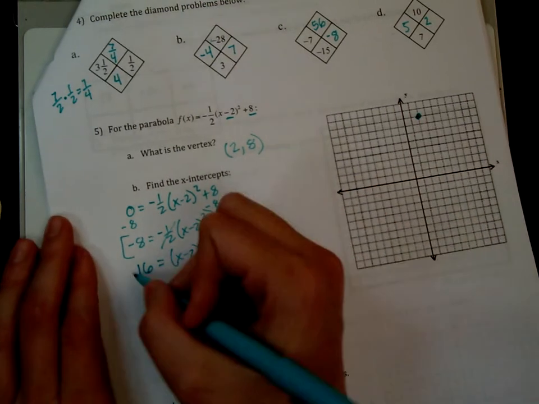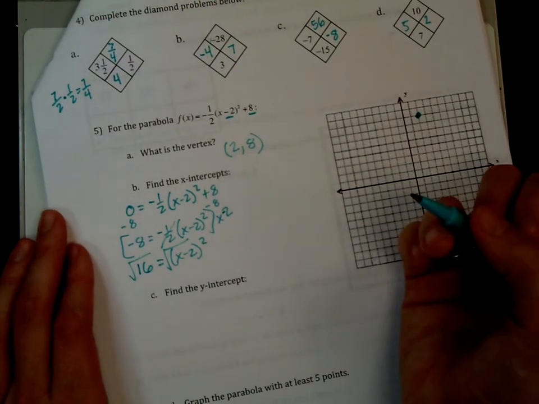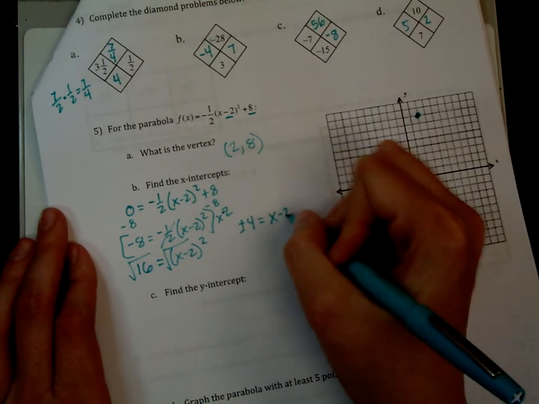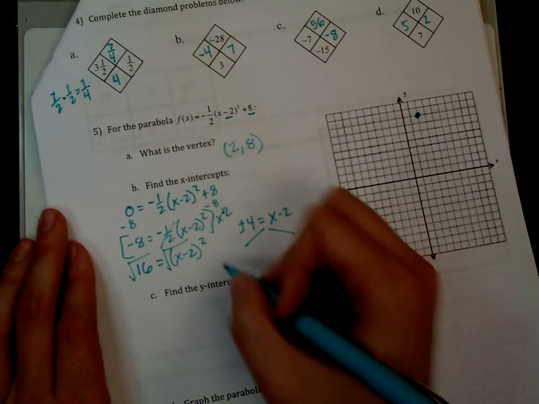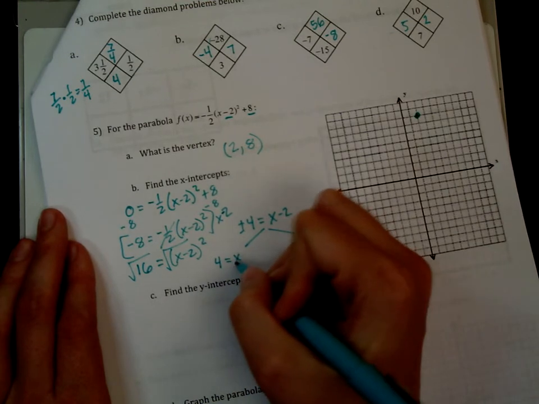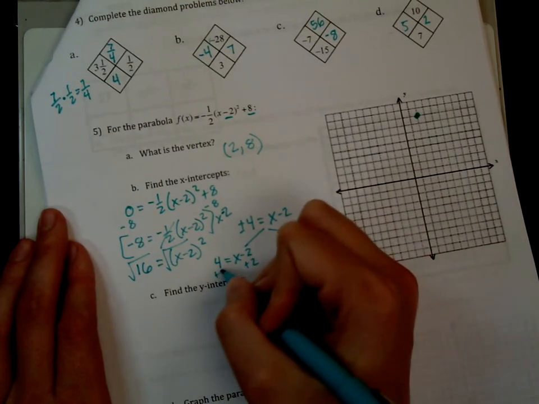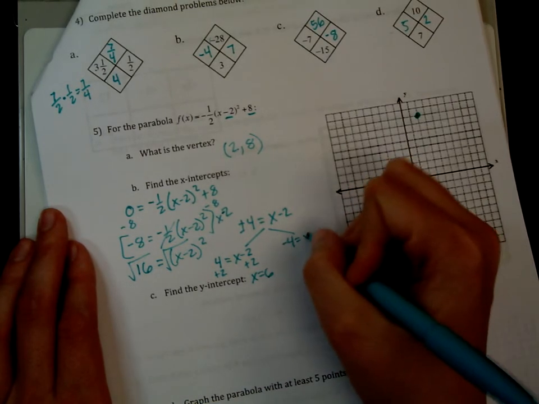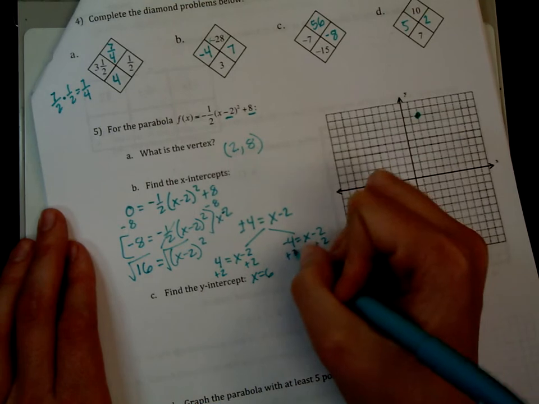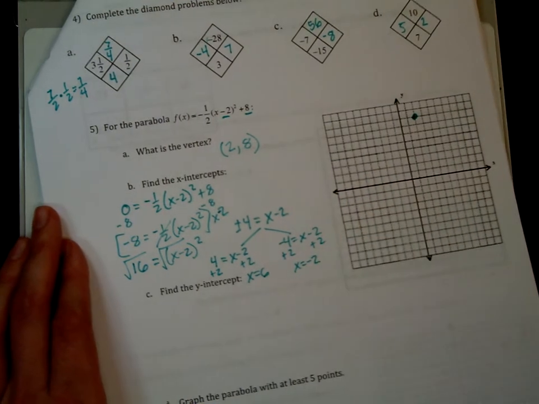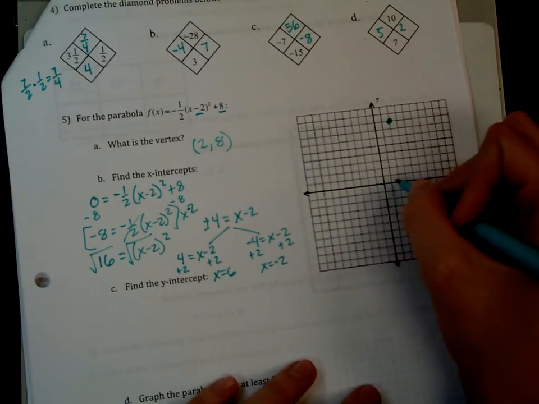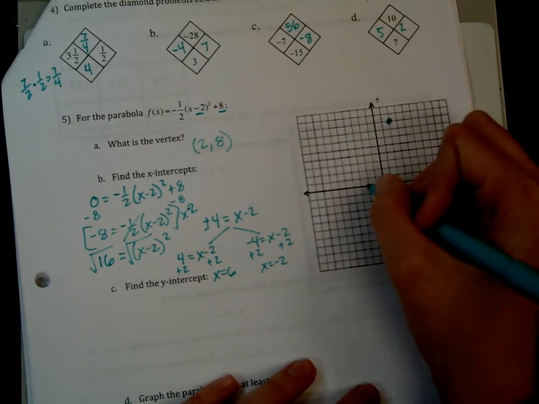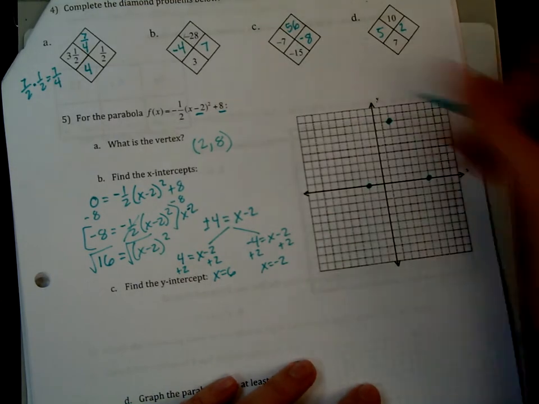Now I need to take the square root of both sides. The square root of 16 is plus or minus 4 equals x minus 2. Now we split it up. Positive 4 equals x minus 2. So that means x equals 6. Or negative 4 equals x minus 2, which means that x equals negative 2. So x equals 6. 1, 2, 3, 4, 5, 6. Or negative 2. The line of symmetry is right here.